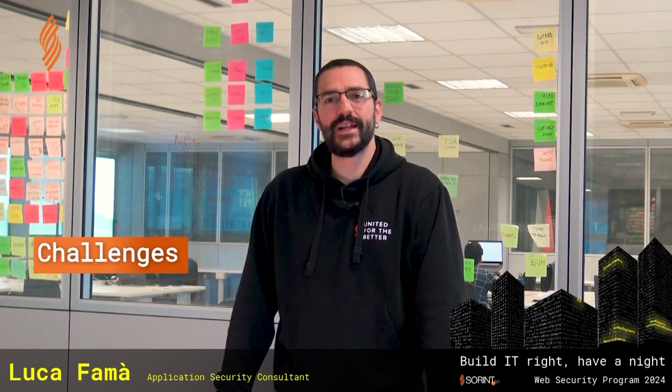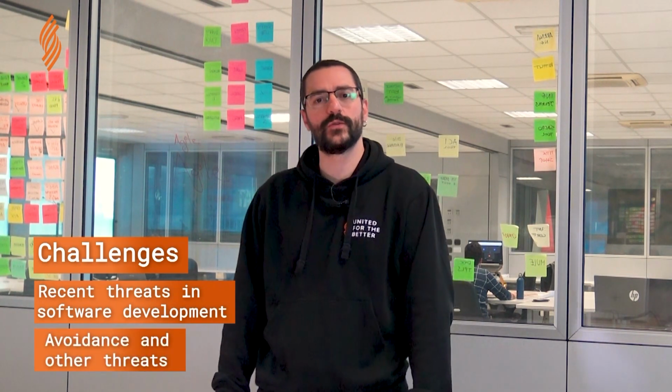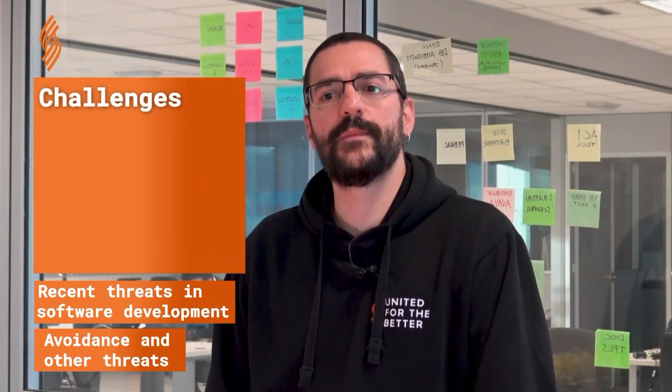We will investigate challenges in application security. We will also take a look at sophisticated threats that could happen in different stages of development. And finally, we will explore how to avoid and prevent these and other threats during the entire software development lifecycle. Starting with the challenges in application security.